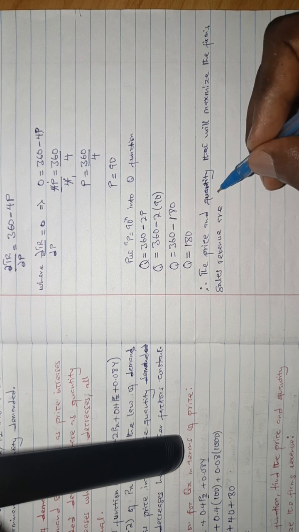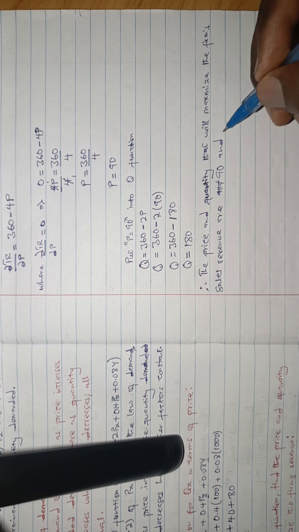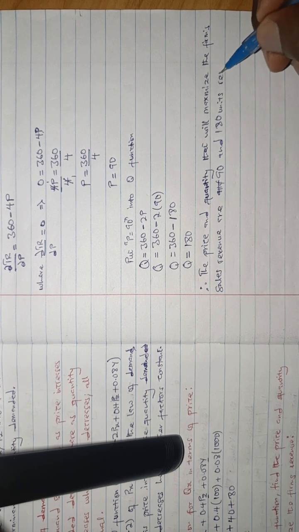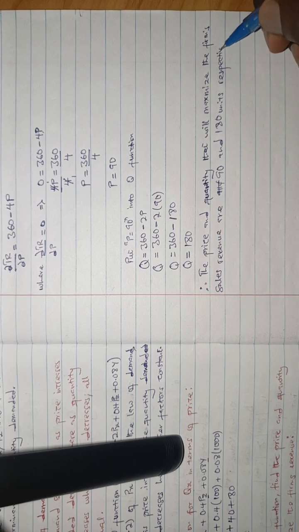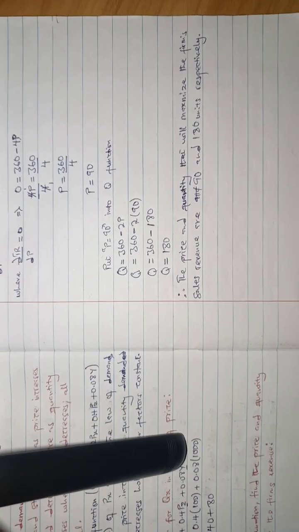Price is Ghana cedi 90 and 180 units respectively. Okay, so that is how you go about that.